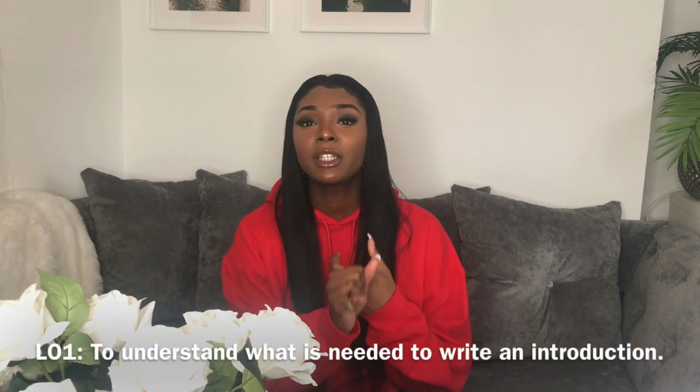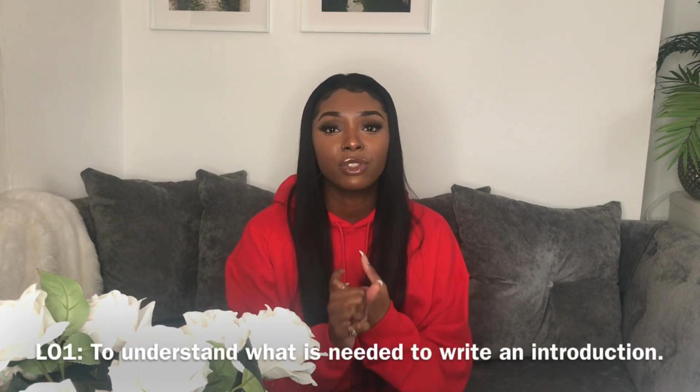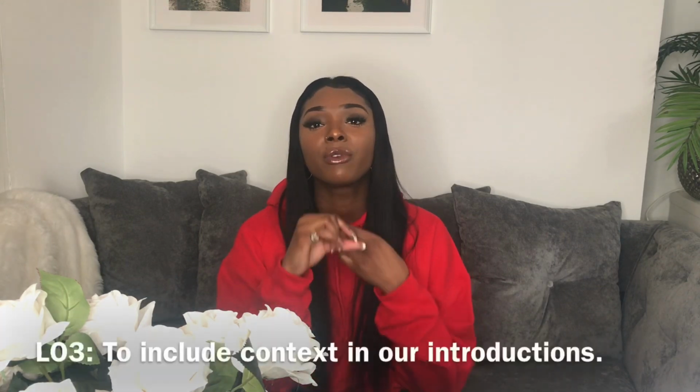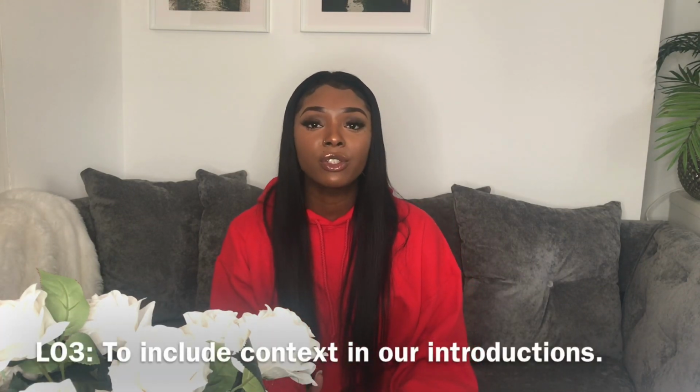There are just a few things to remember that have to do with context that you'd have to keep the same, but apart from that you could literally use the same introduction. Today we've got 3 learning objectives. 1 is to understand what is needed to write an introduction. 2 is to write a successful introduction. And 3 is to include context in our introductions.